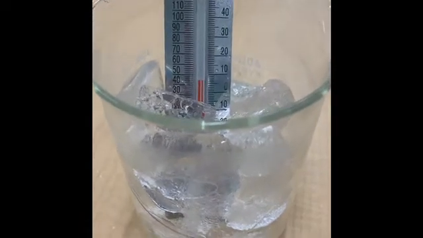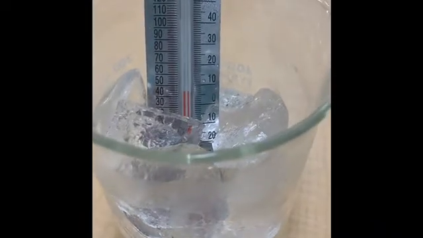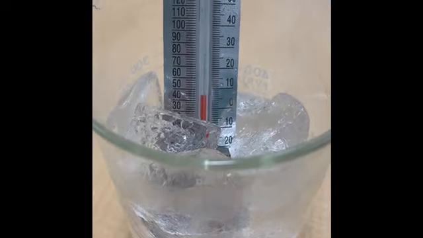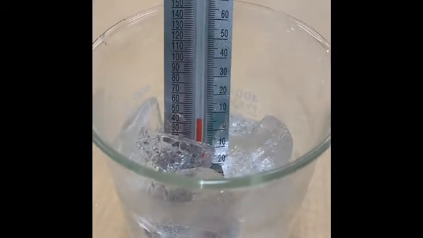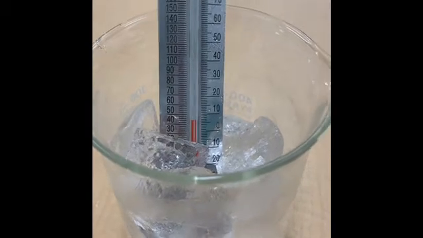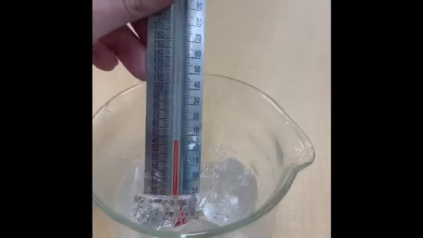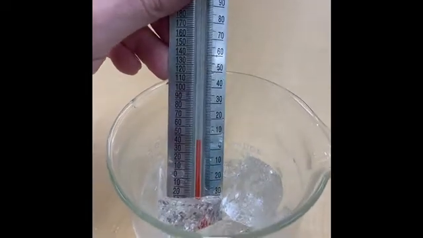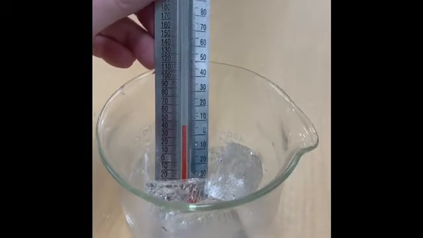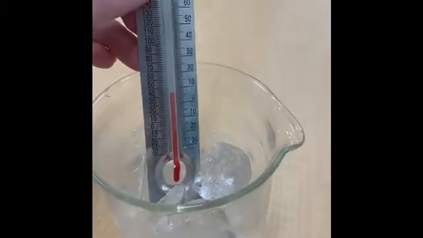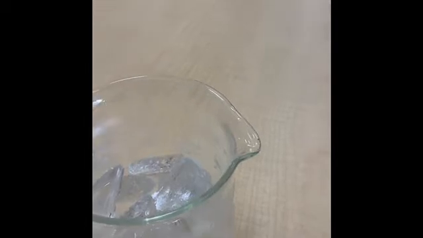Okay, so I've got the temperature of the ice, and it looks like it's 46 degrees, and that is in Fahrenheit. Now, it's hard to tell the exact temperature of the ice because the best I can do is put the thermometer down into the beaker, and I can't stick it inside the ice cube, so it might be a little colder than that, but we're going to call it 46 degrees Fahrenheit because that's what it's measuring.